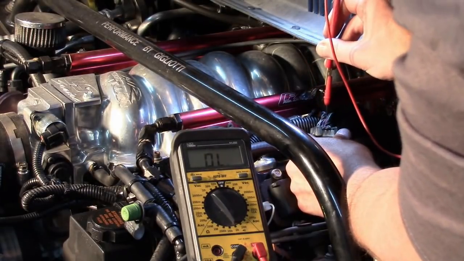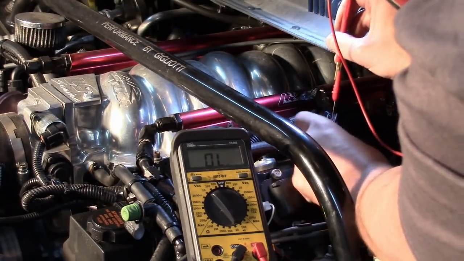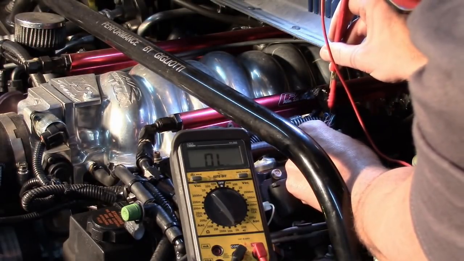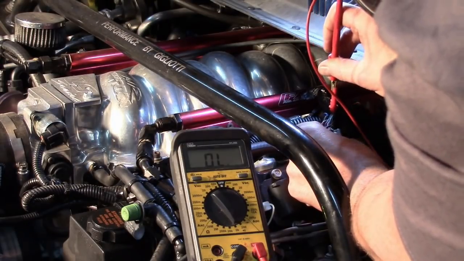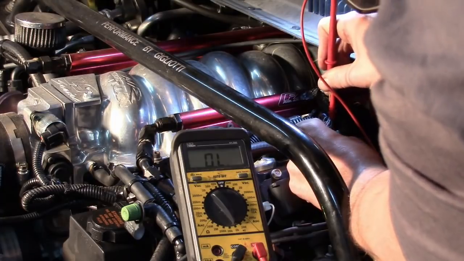What I can do is look for grounds on other wires. How about that red wire? Nothing. There's a green wire over here. Nothing.